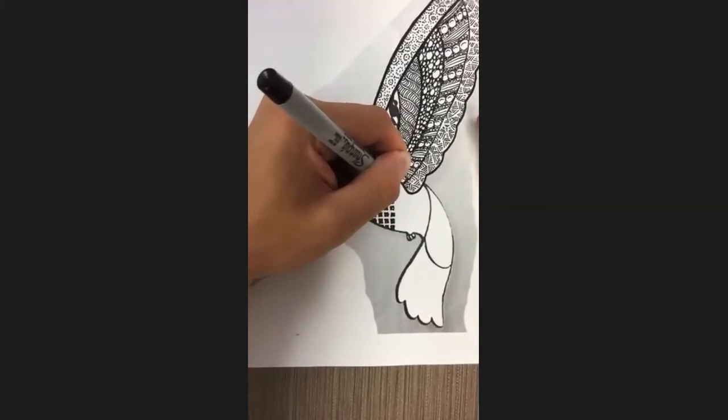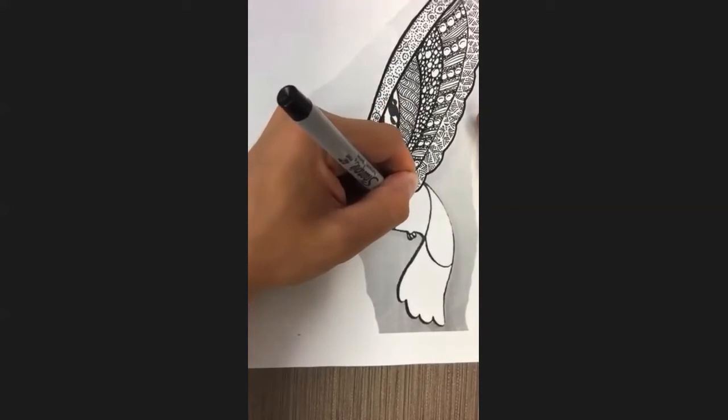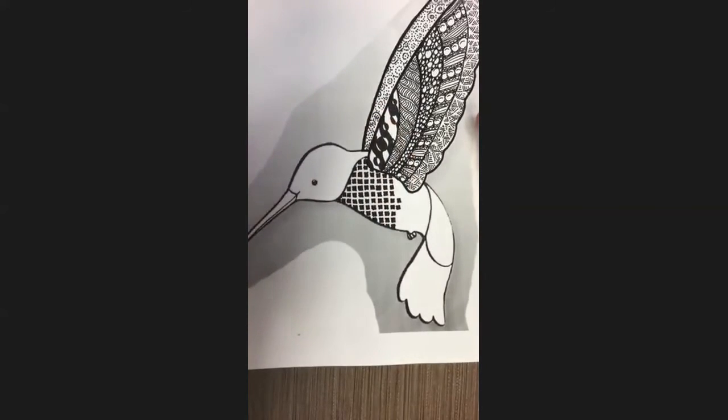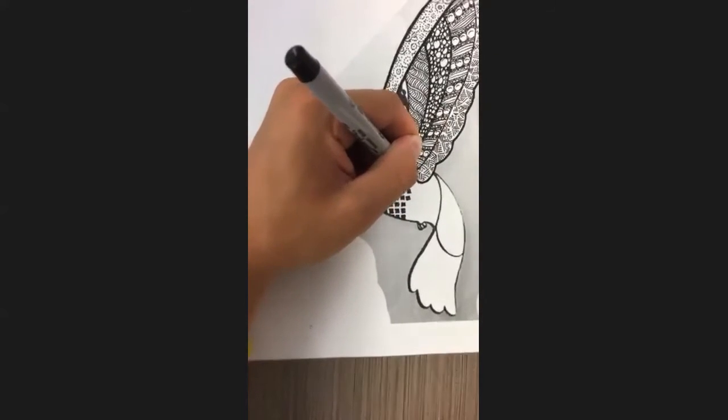So now I'm thinking as I'm drawing this, because my mind is free to wander, what am I going to do next? So many ideas. I think for the beak, we can do some zigzags or maybe some arrows to give it beak-like proportions.